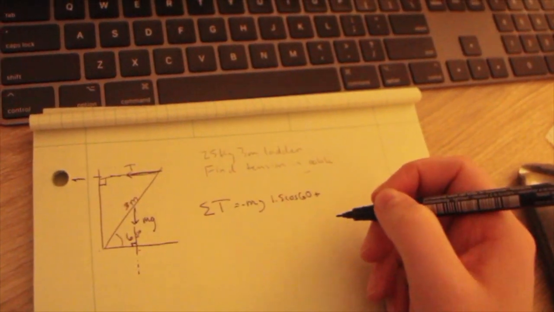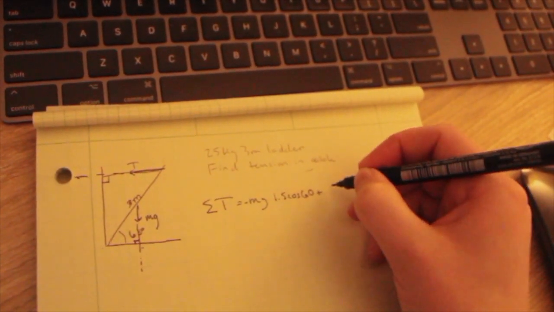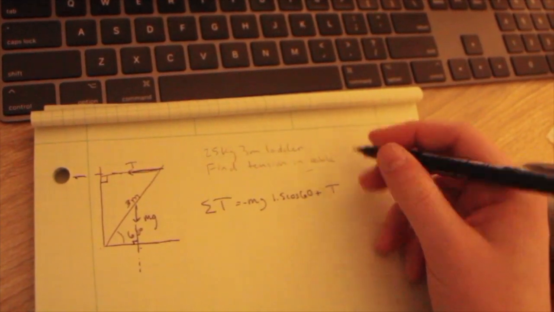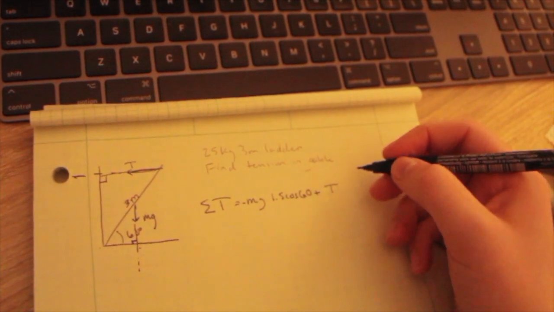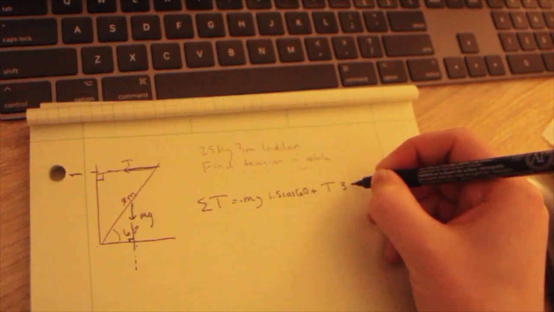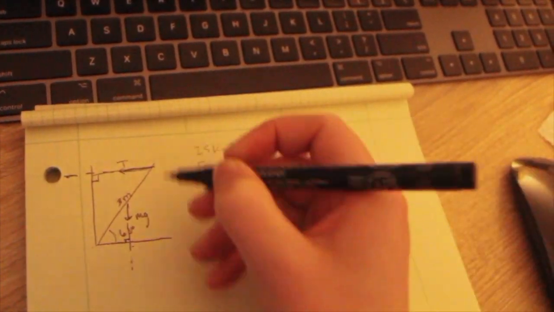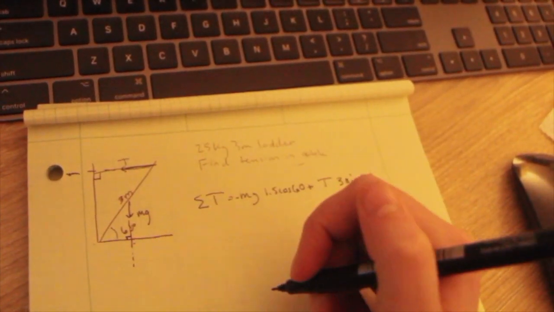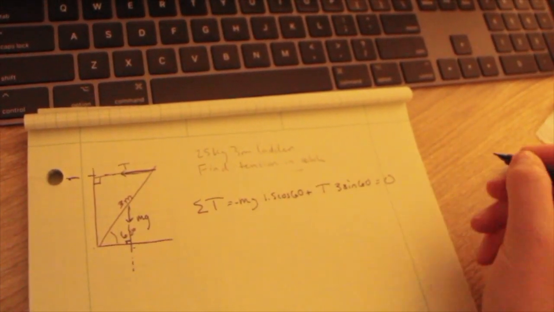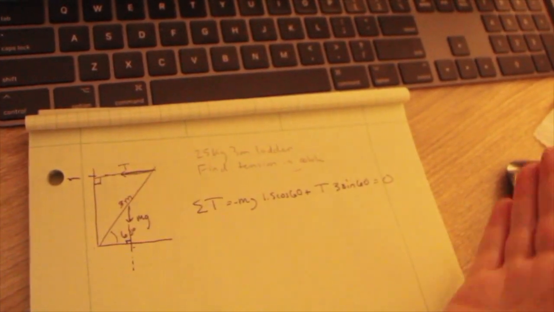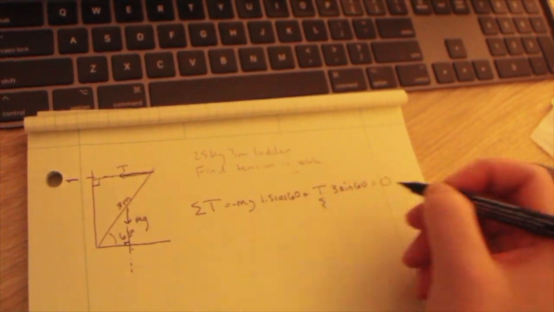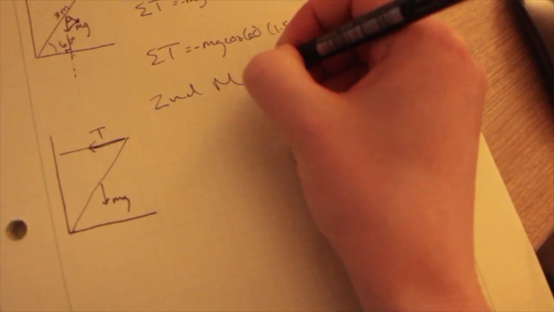So then I extended the line of action for the tension all the way, perpendicular, and then the moment arm would be that adjacent side of the triangle. So the hypotenuse is 3 meters, so it's 3 sine 60. And that's all equal to 0 because it is in equilibrium. And then you can easily solve for the tension in the cable.